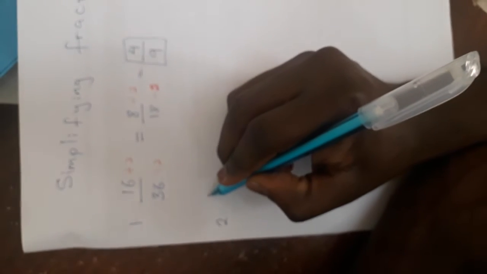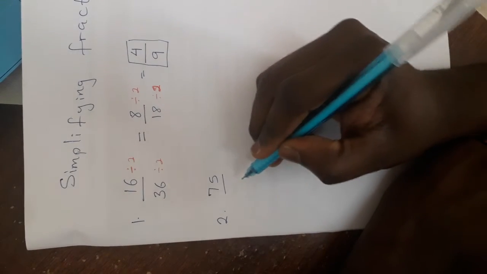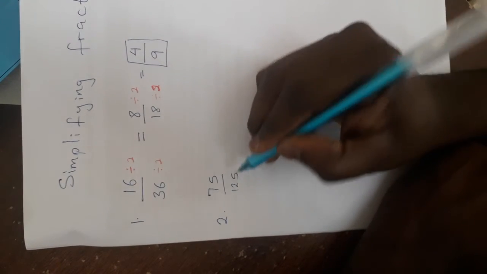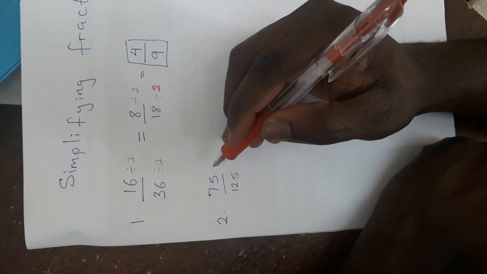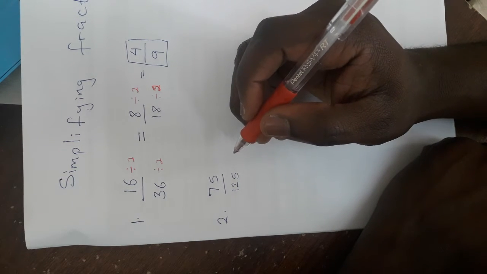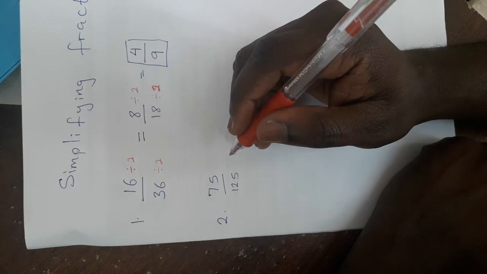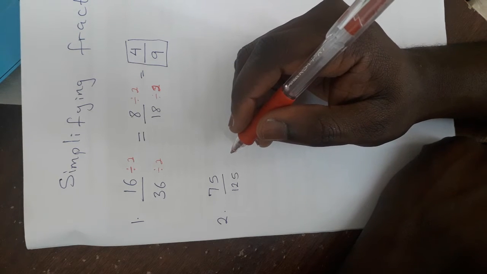For the second example, I have 75 divided by 125. Now you can see that these two numbers are odd numbers because they end with 5. Anytime a number ends with 5, you can divide it by 5.